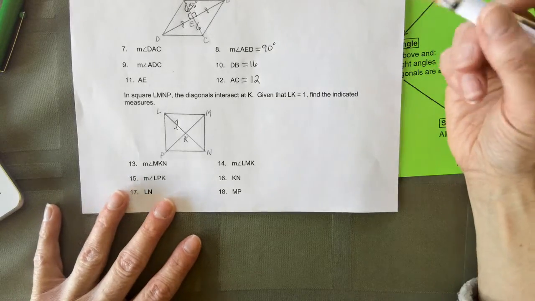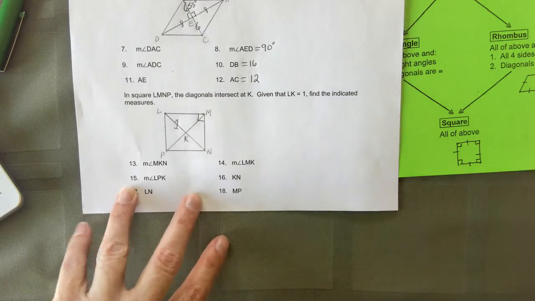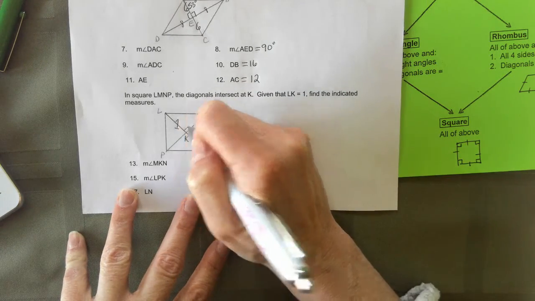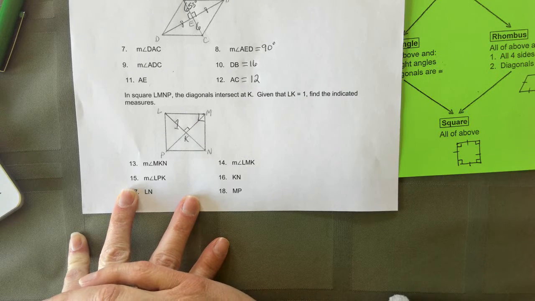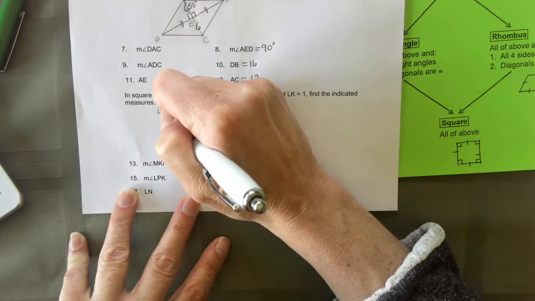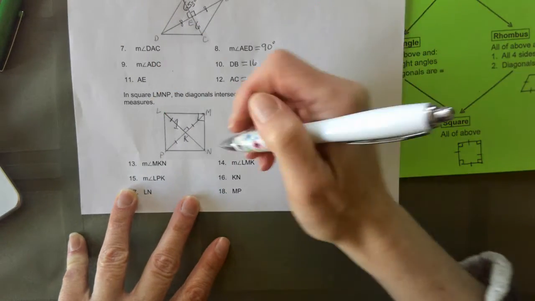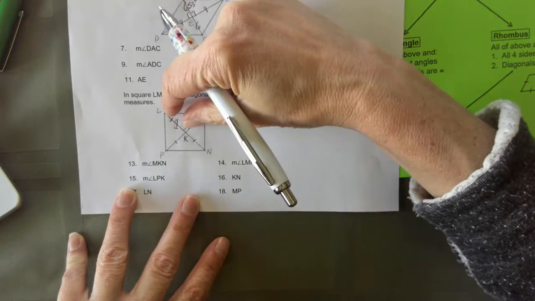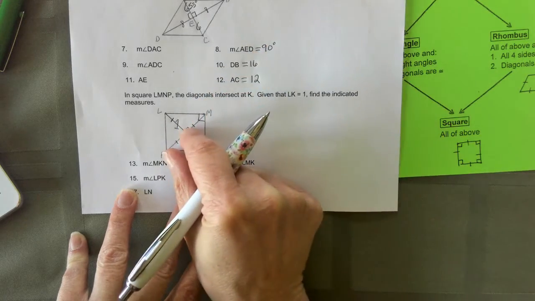Here we are. So we know that we have a square. That means that we have a ton of right angles. A square is also a rhombus, which is also telling us that we're going to have a right angle at that center point because the diagonals will intersect at 90 degrees. They're perpendicular to each other. We also know that the diagonals bisect each other and the diagonals are also congruent. So this distance from L to K is the same thing as K to M, and the same thing as K to P, and the same thing as K to N. L to K, K to N, they bisect each other right there at the center point, and the diagonals are congruent.